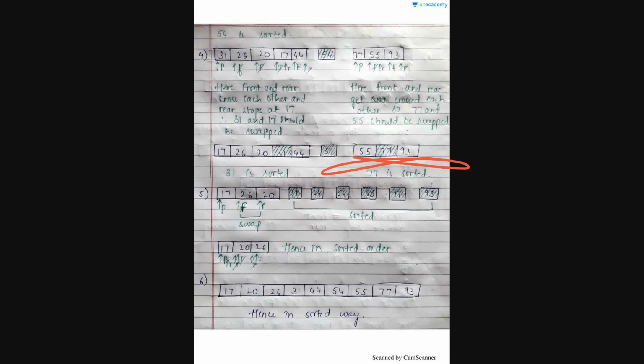17, 26 and 20. As all elements from 31 to 93 are sorted, the only three elements left are 17, 26 and 20. Now let's consider 17 as the pivot element, and we have to stop F in such a position that it should be greater than the pivot element. So the next element is 26. We have to stop there itself, as 26 is larger than 17. And from the R side, it has to be smaller than 17.